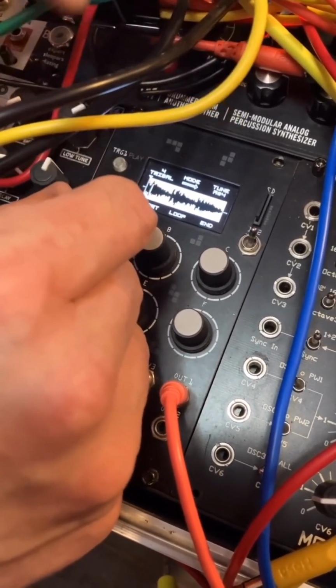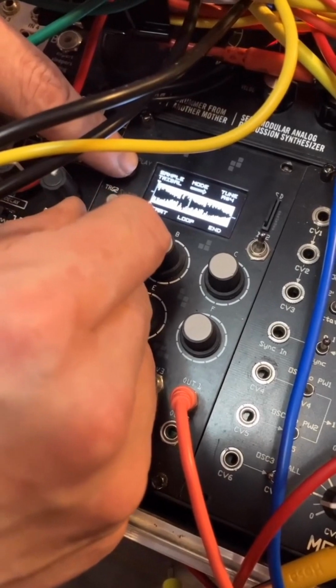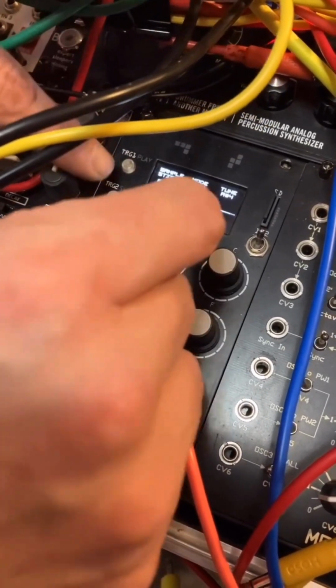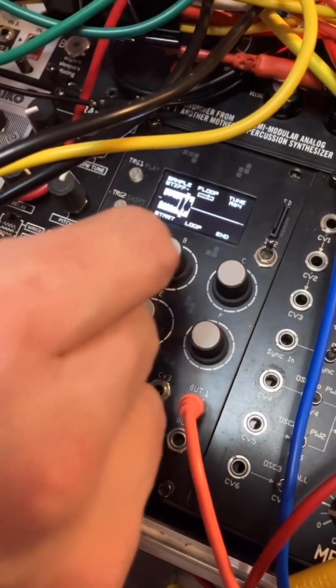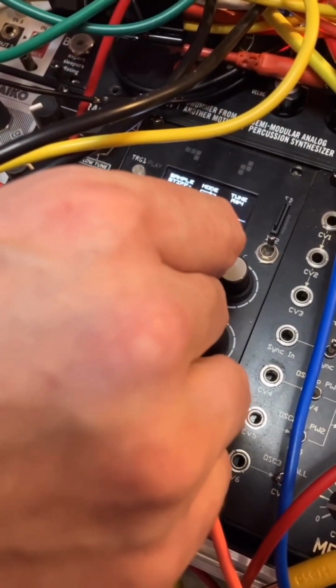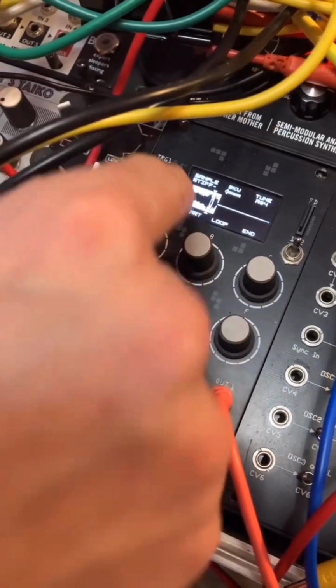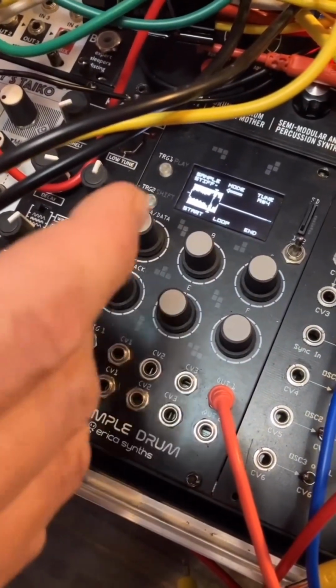But really, you can put anything on here, like weird loops. Anything at all. You can even have this do stuff like loop. You can play it backwards. This thing is capable of a great many things, and I'm just scratching the surface. Get the sample drum if you need to play samples in your system.